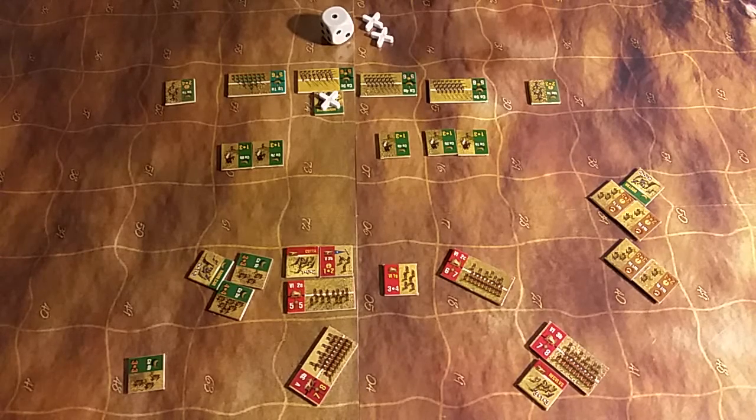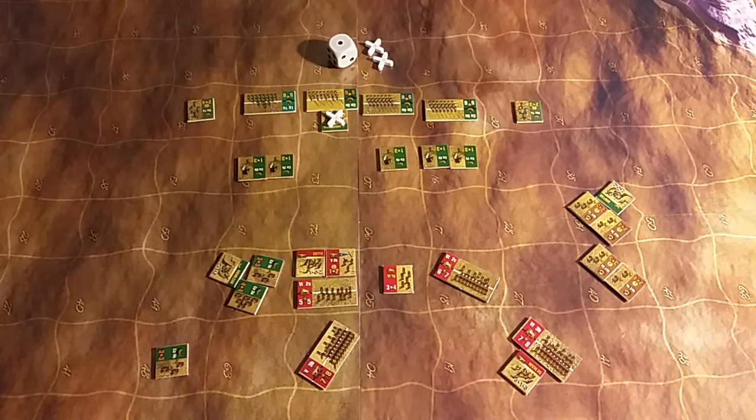Rome at War, Volume 1, Hannibal at Bay, Battle of Tunis, 255 BC. Okay, so I'm going to push on with just a little bit more play.